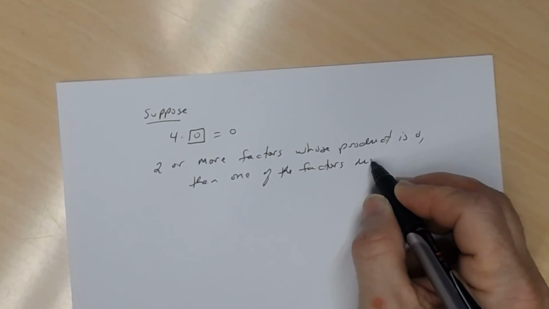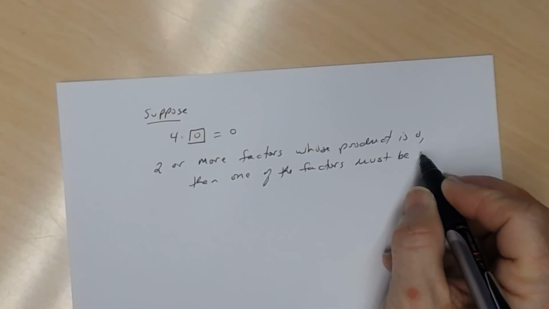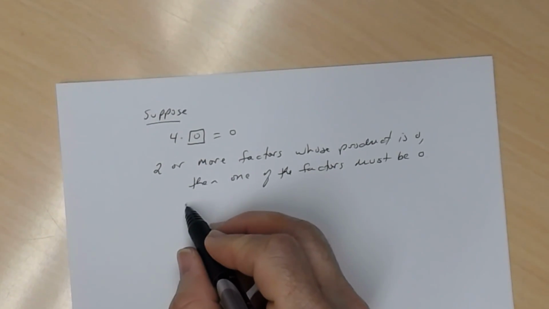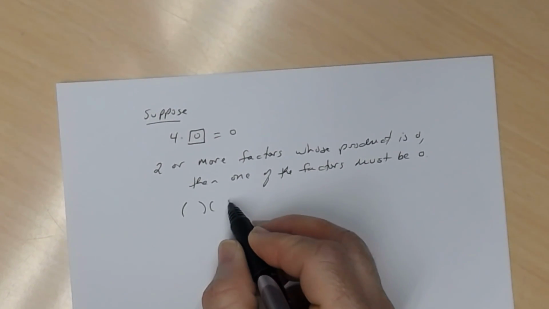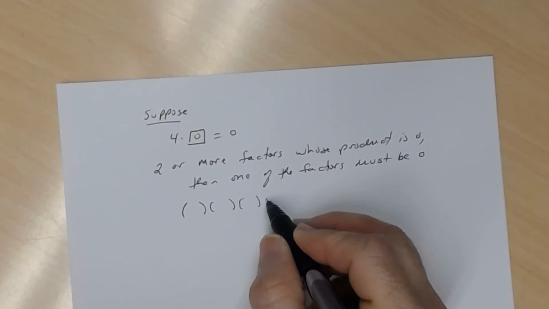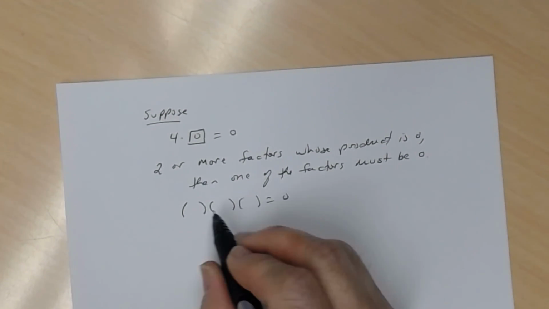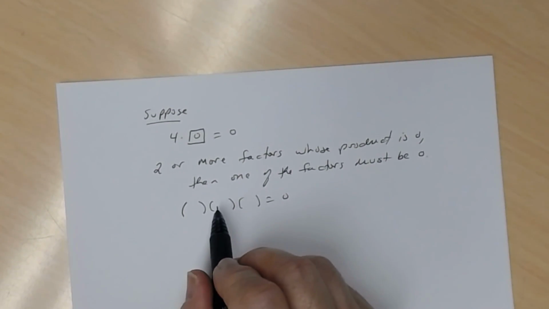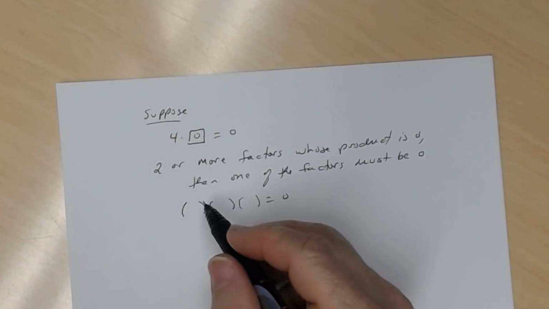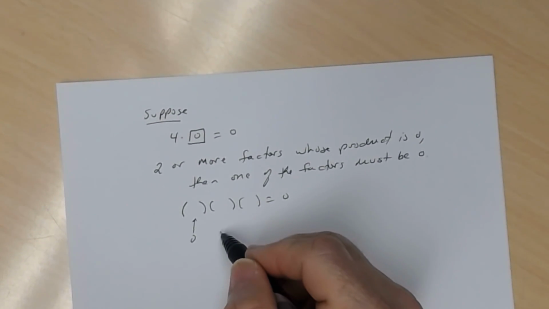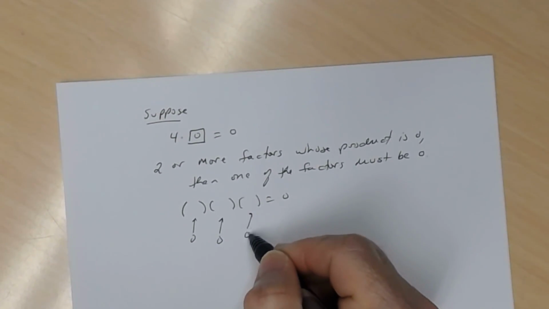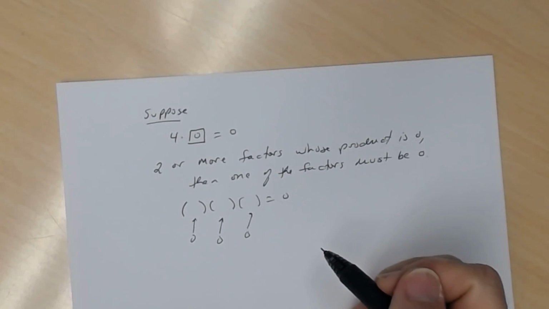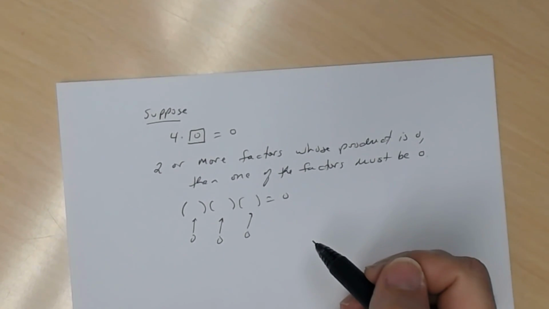Okay? So that kind of makes sense because look, if I have some factor times some factor times some factor equals 0. So let's say I have these whatever factors these are. If these three factors equal 0, then one of these has to be 0. Either this is 0, or this is 0, or this is 0. One of them has to be 0 because that's the only way I can get a product of 0.